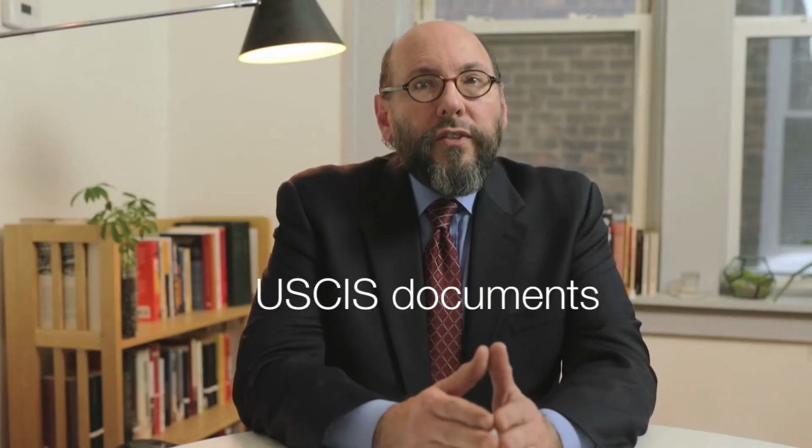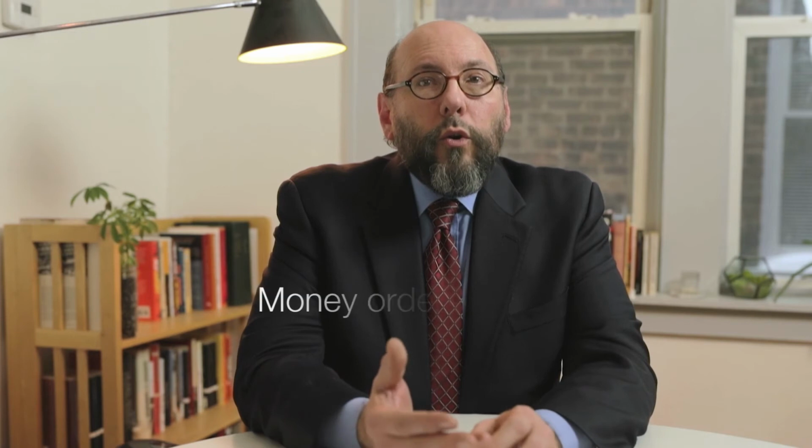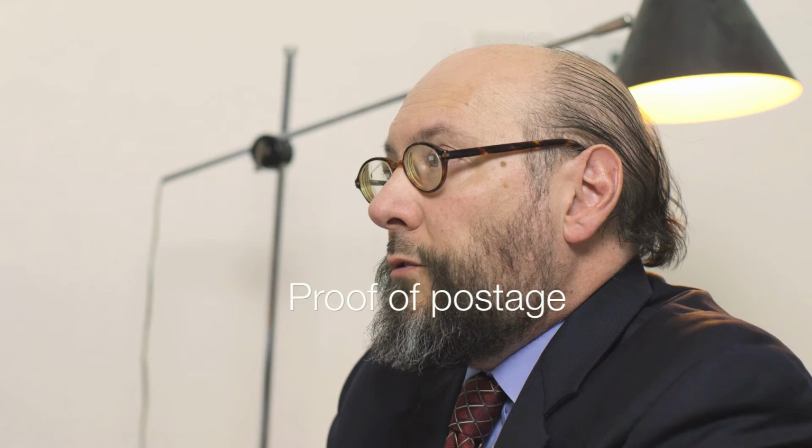Furthermore, you want to keep all of your associated USCIS documents in this file as well. Any expired work permits, expired green cards, travel permits, refugee travel documents, I-94 entry permits, and the like. You should also include the following. We recommend stapling these to the application, that is your copy of the application, so that you know which application they pertain to. Money order receipts or cashier's check stubs, and proof of postage delivery, whether that's a priority mail receipt or a certified mail or registered mail stub, and proof of delivery.